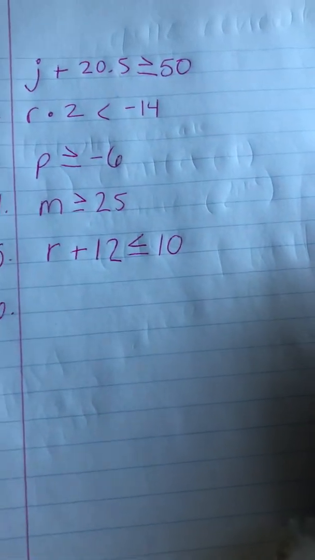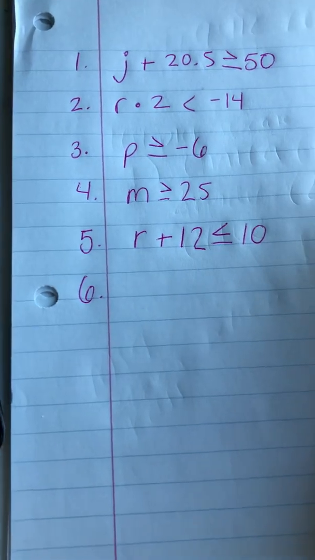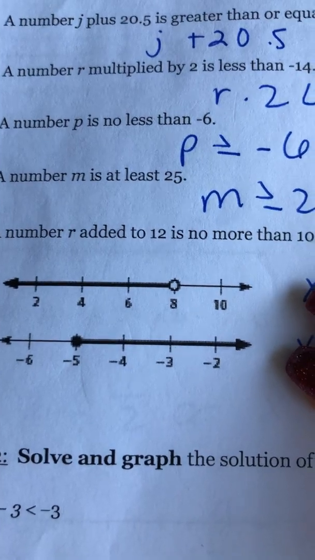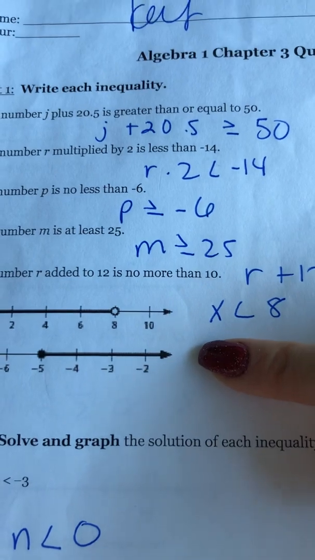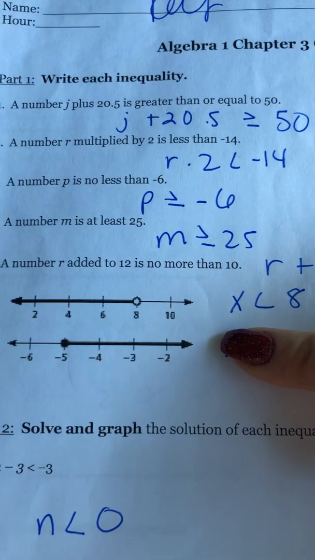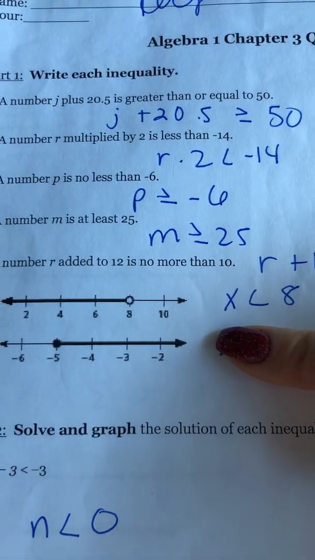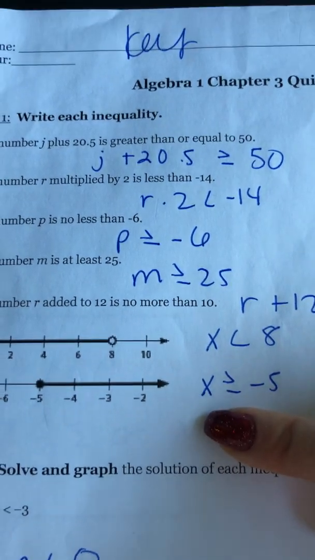Number six, they want us to graph this one. So it's an open circle on the 8, and it's going to the left. So this is going to be x is less than 8, because it can't be 8, it's decreasing. And for this one, you have a closed circle on negative 5, but it's going to the right. So x is going to be greater than or equal to negative 5.